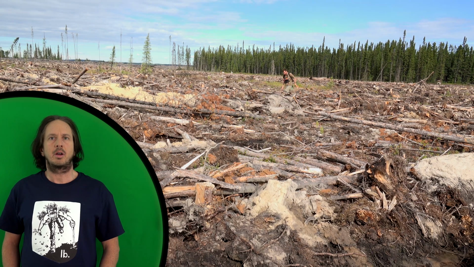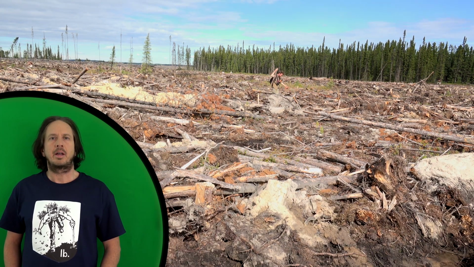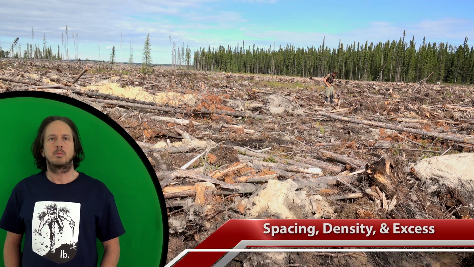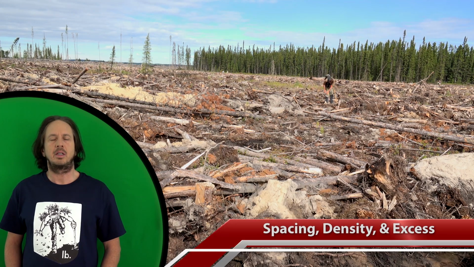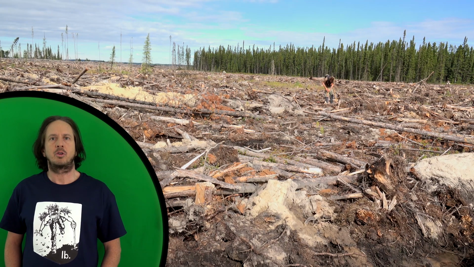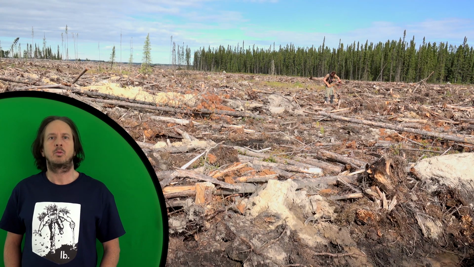In this section, we'll talk about spacing, density, and excess. We'll learn how these things are measured, and we'll understand why targets are set in silviculture prescriptions. We'll talk about compliance systems, and how, as a planter, you can leverage an understanding of these systems into increased productivity and higher earnings. If you have a proper understanding of what you can and can't get away with with respect to spacing and density, your job will become a lot easier.